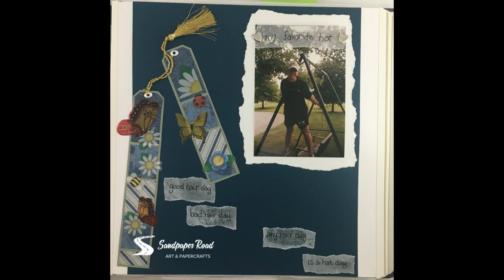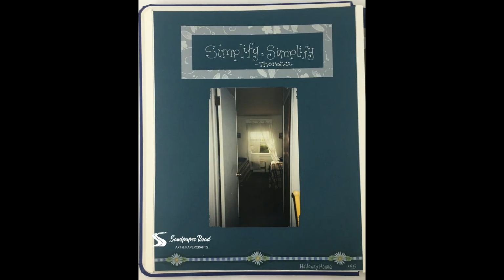And clearly I was using liquid glue for the vellum embellishments, which was not a good plan, as you can see there. Here's another example. I was really crazy about that color blue, I see.